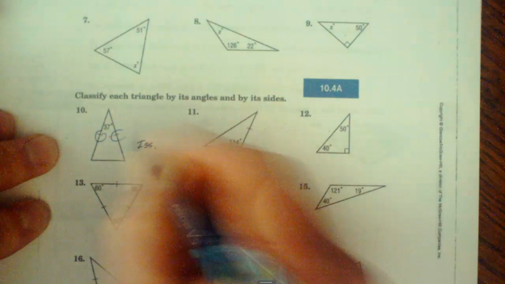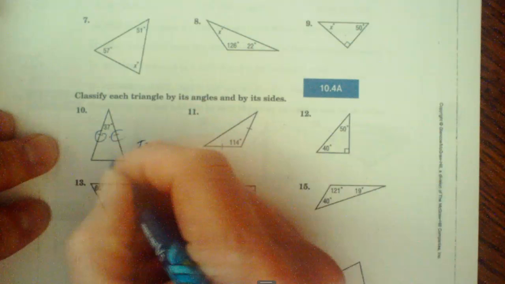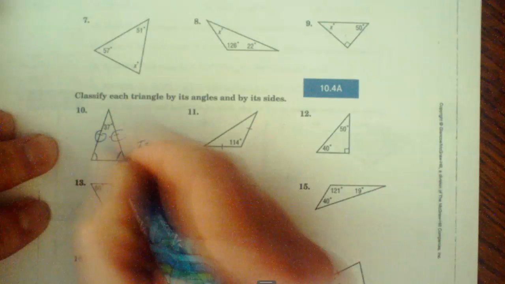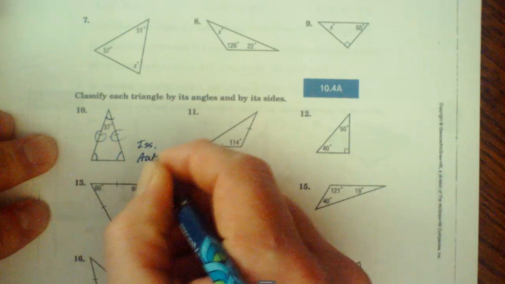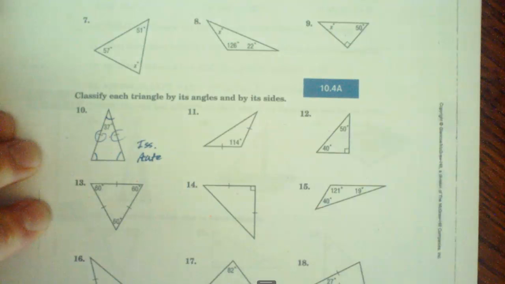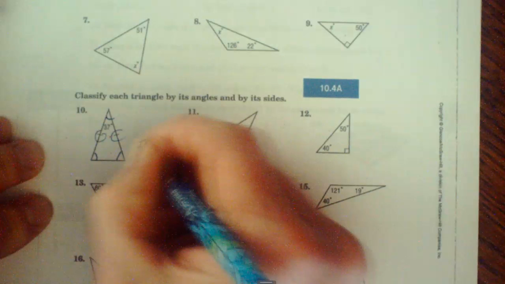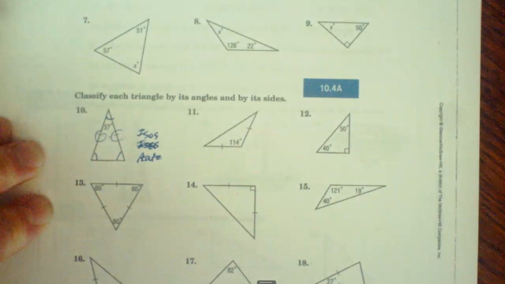And then we want to check out the angles. Well, the angles are all less than 90, so this is an acute triangle. So we have an acute isosceles triangle. Abbreviate isosceles as isos, like that.